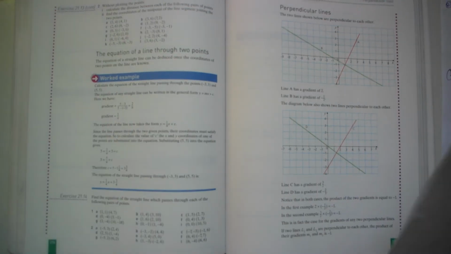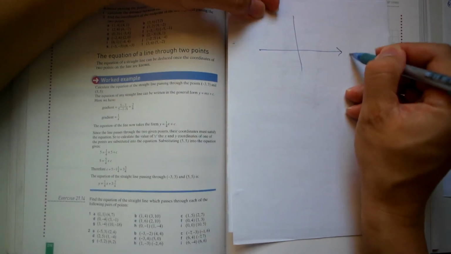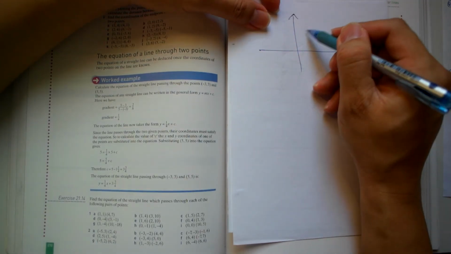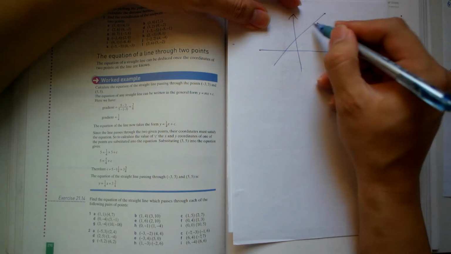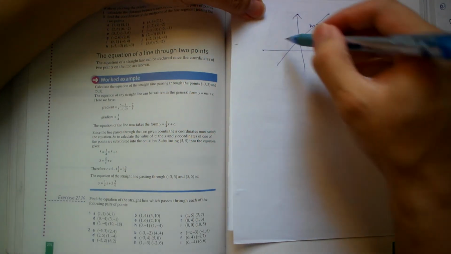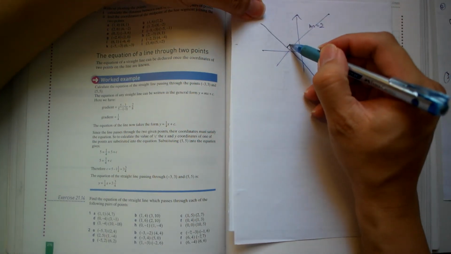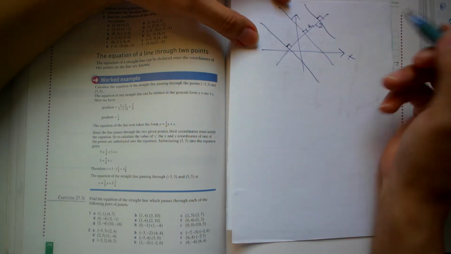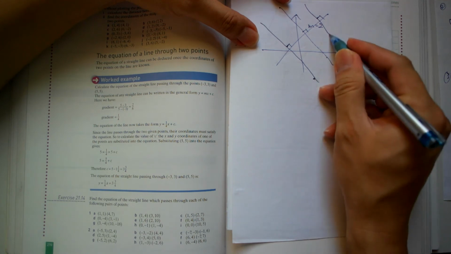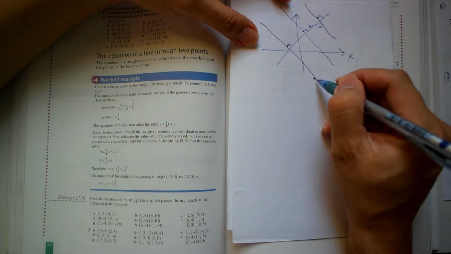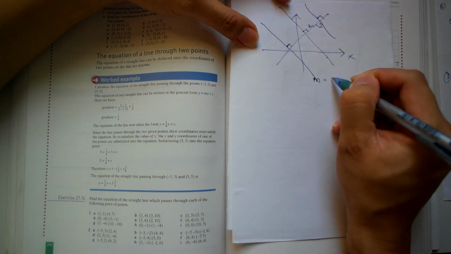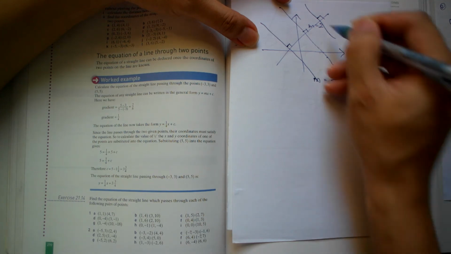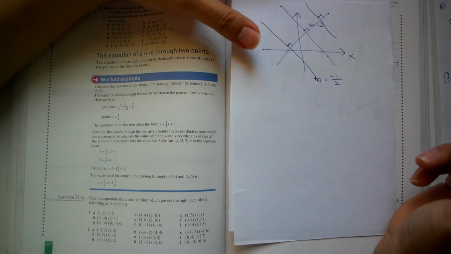This is for this year, what we call perpendicular lines. So when you have one line, let's say the gradient is 2, then if there is a line that cuts this and forms a right angle, no matter where, as long as it is like that, the gradient of this one will be: you use minus 1 to divide by whatever you have right here. So it's minus 1 over 2.